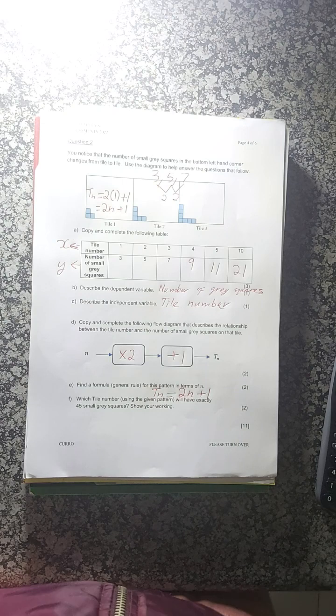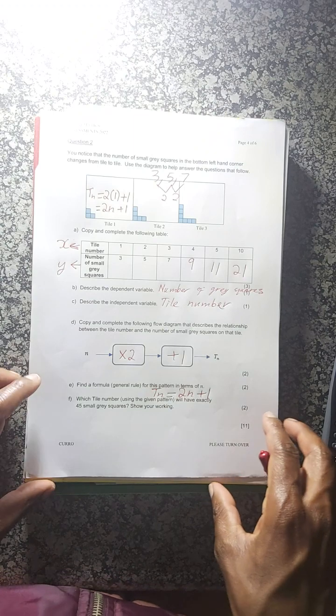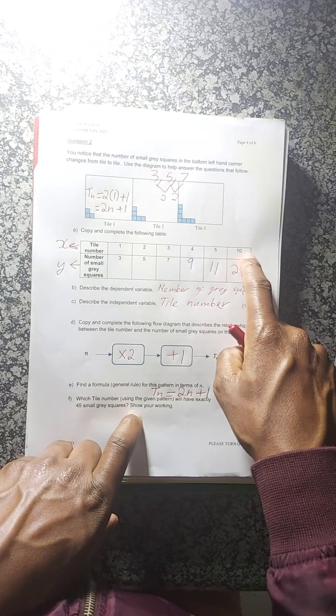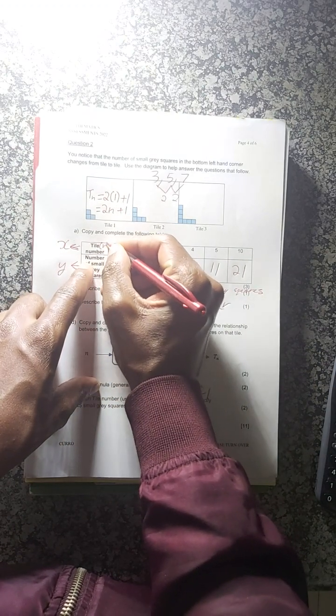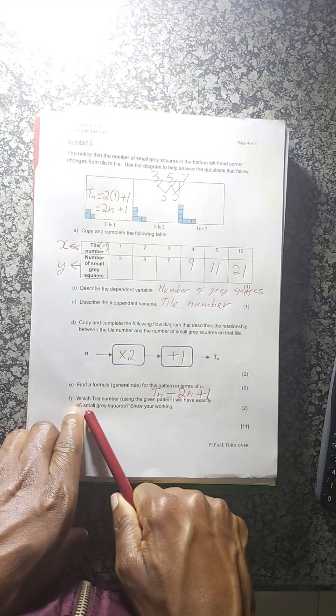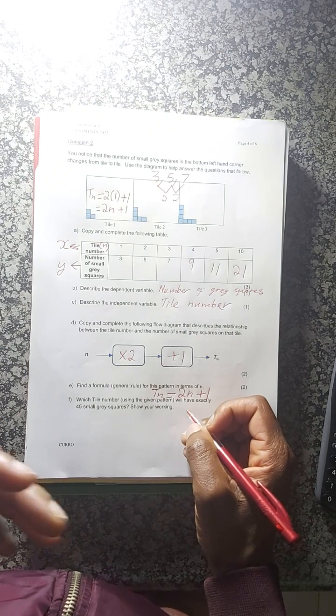Which tile number using the given pattern will have exactly 45 small gray squares? Show your working. Okay, guys, here they want us to find n. Okay, n is representing what? The tile number. And they have given us Tn. Tn represents what? The gray squares. So it means they want us to solve for n.